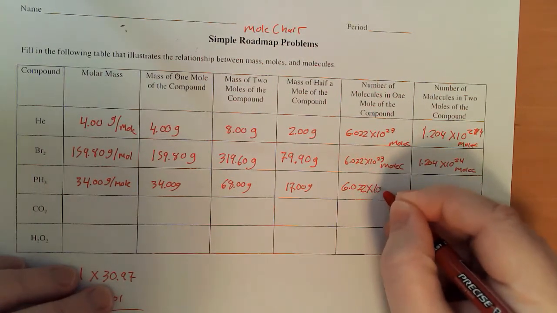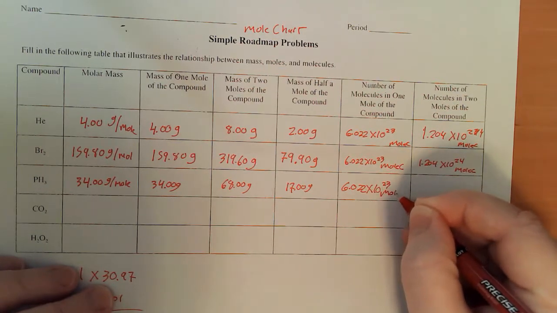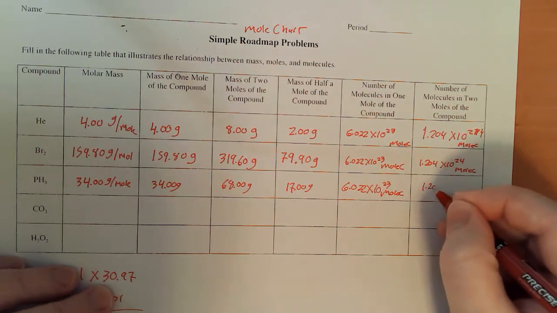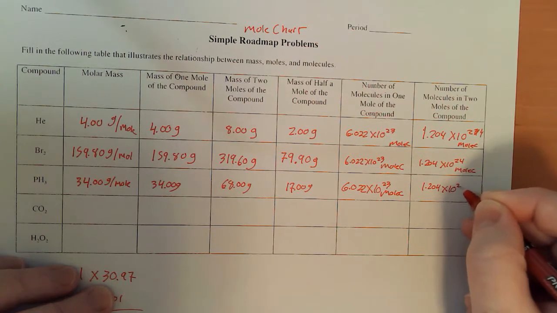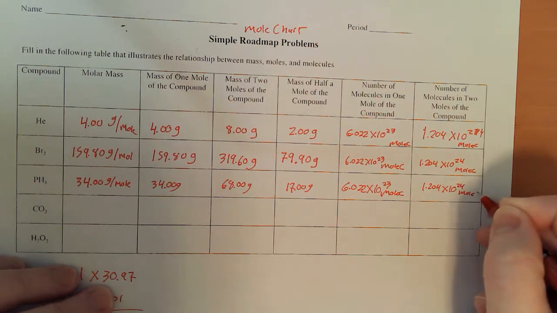How many molecules in 1 mole? 6.022 times 10 to the 23rd molecules. In 2 moles, 1.204 times 10 to the 24th molecules. Every time it's going to come out that way.